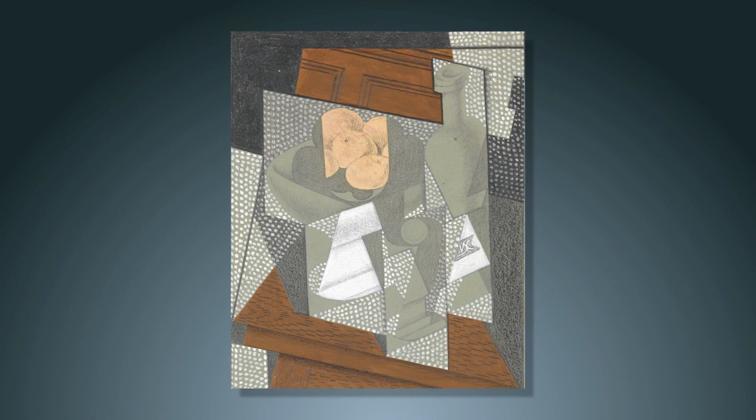Now let's take a look at some paintings by Juan Gris. I have again selected 4 of his works for us to examine. Let's start with our first work by Gris, the fruit bowl. What types of shapes do you see straight away at first glance?